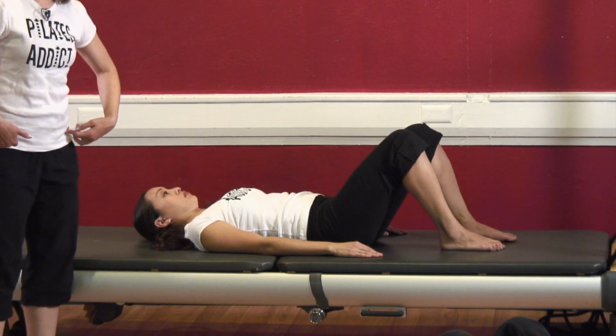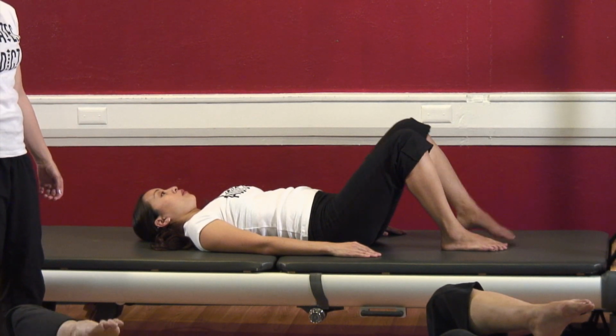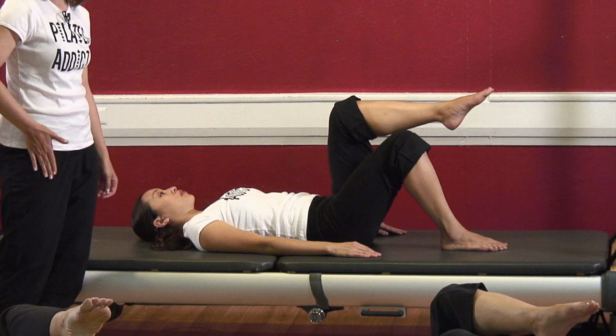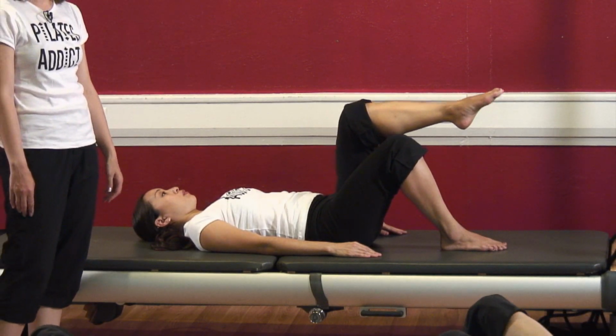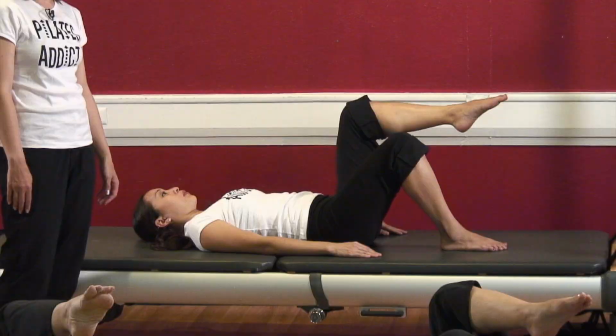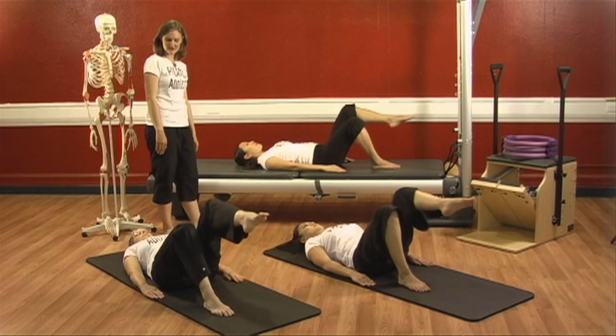Double check you're still in neutral. Deep breath. Exhale, pick up that left knee. Feel anchoring your right hip down. Here we go. Inhale, draw it in. Exhale, down and around. Open it. 1. Inhale, draw it in. Exhale, down and around. Open it.